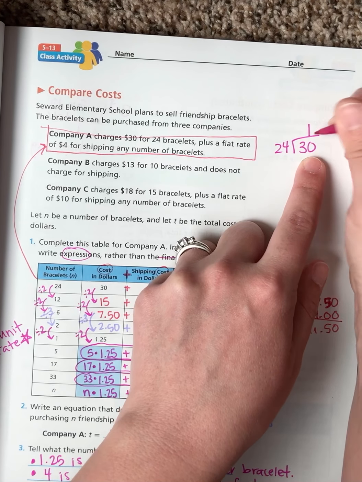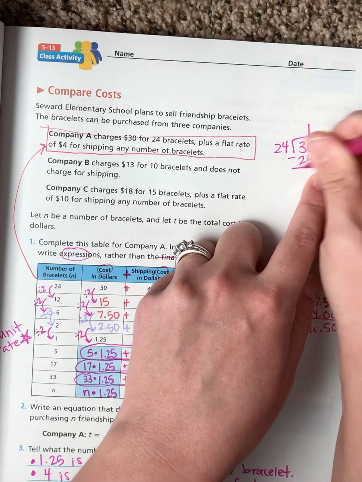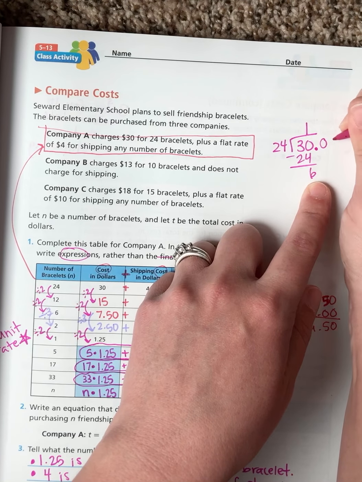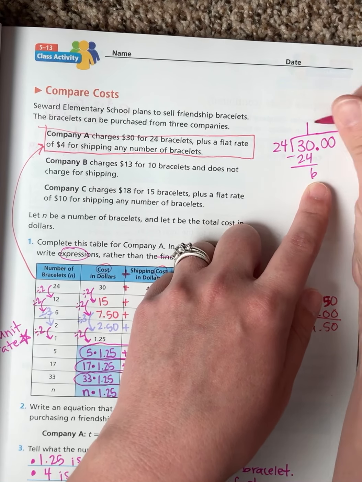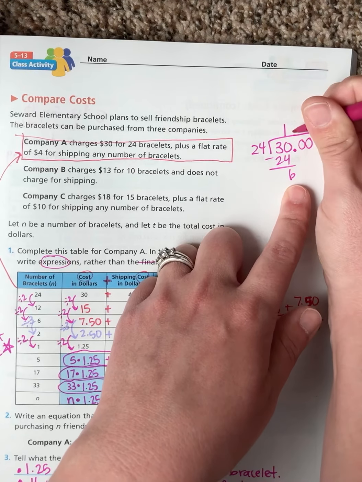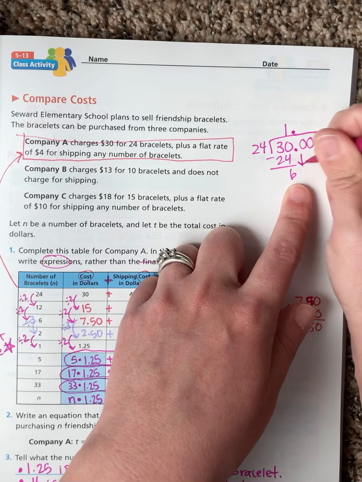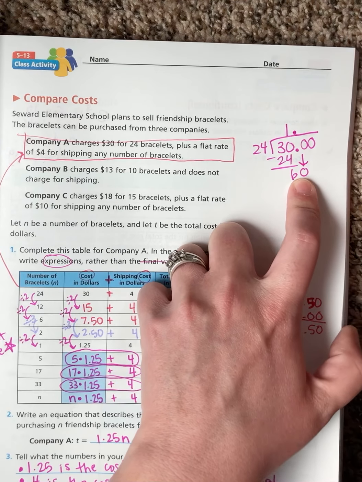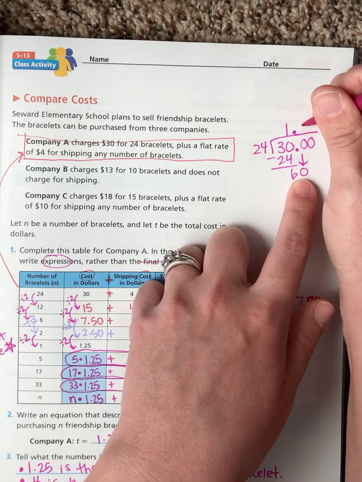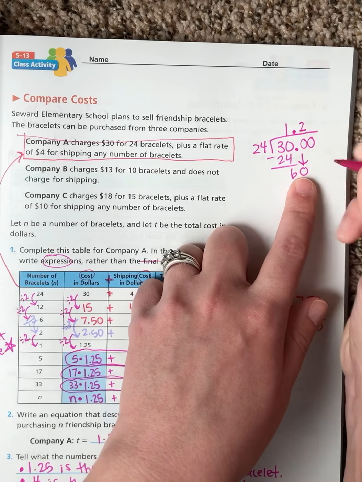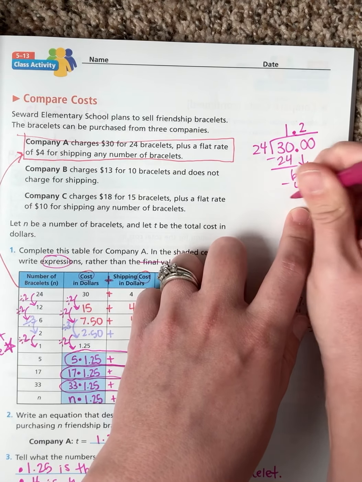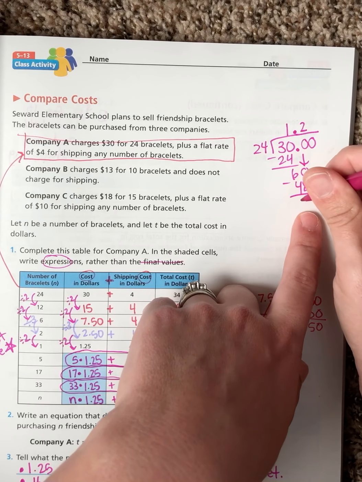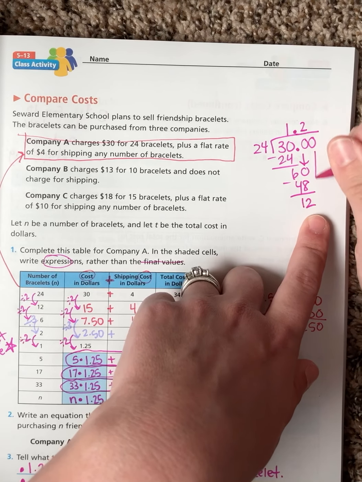24 goes into 30 one time. 1 times 24 is 24. Subtract and we get 6. I'm working with money, so I'm going to add a decimal here. I'm going to do a couple because I know money always has 2 decimals. If a decimal's in the house, raise it to the roof. Okay, drop down my 0. 24 goes into 60. Well, I know double 24 is 48. I think that's all I can fit in. So if I double it, I get 48. And I subtract. I could do borrowing here to subtract, or I can do it in my head and I get 12. And then drop down my 0.